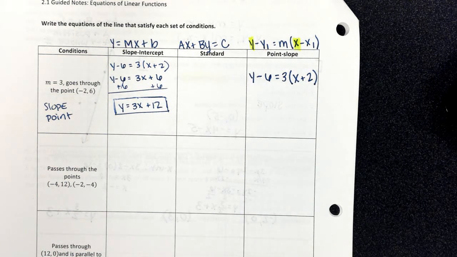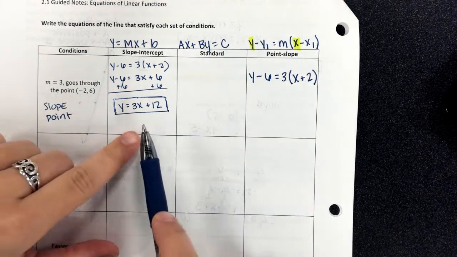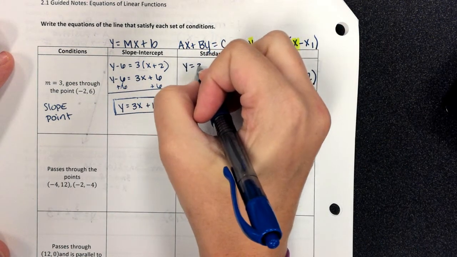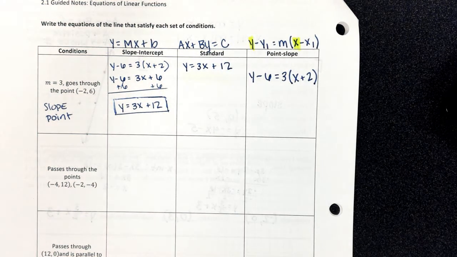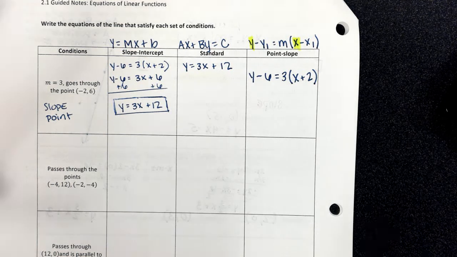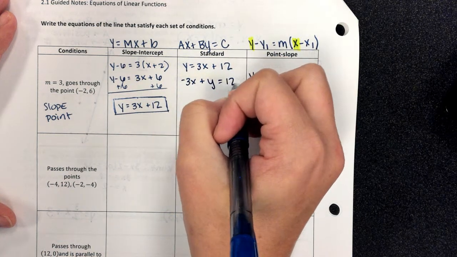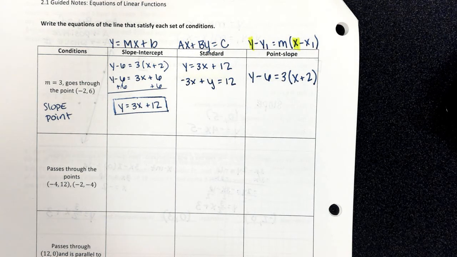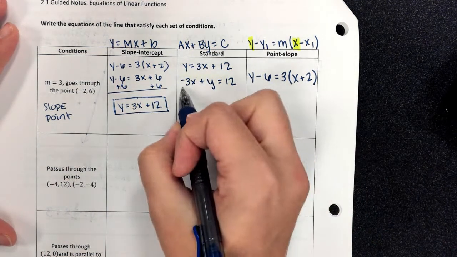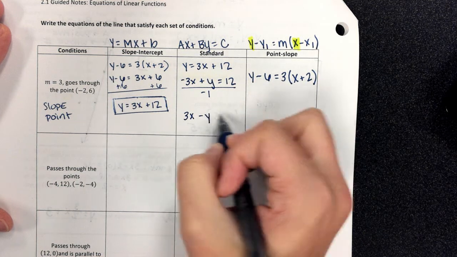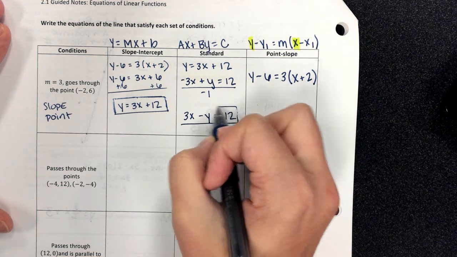Standard form is ax plus by equals c. I'm going to take my slope-intercept and move things around. Manipulate. That was the word I was thinking of. There we go. You have two choices. I can move my x to the left, or I can move my y to the right. Either one, it doesn't matter, okay? I moved my x to the left and got negative 3x plus y equals 12. But that's a bad answer because I can't have a negative. So I would then have to divide by negative 1, which would give me a 3x minus y equals negative 12.